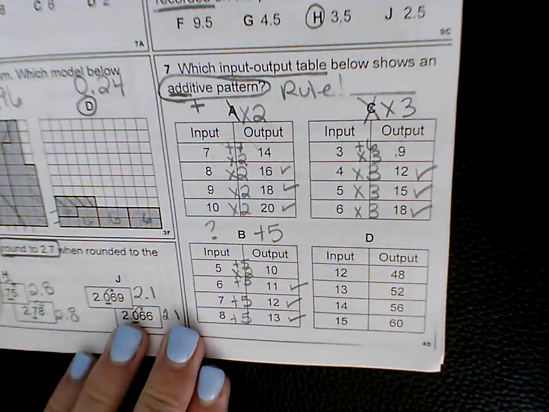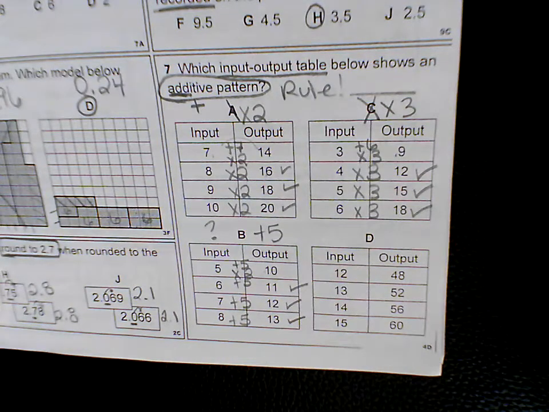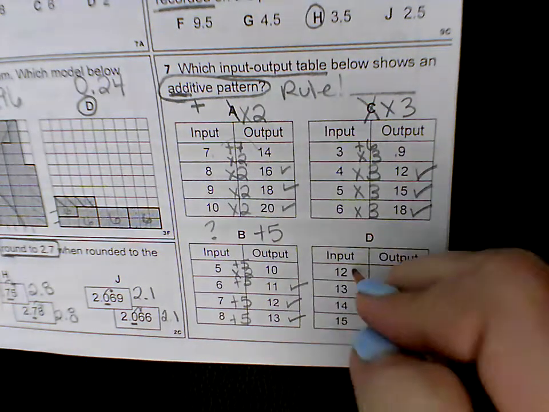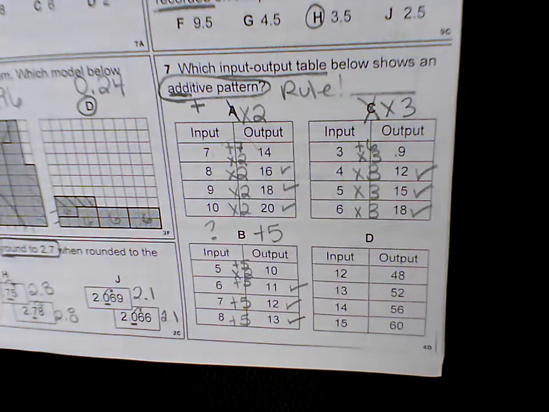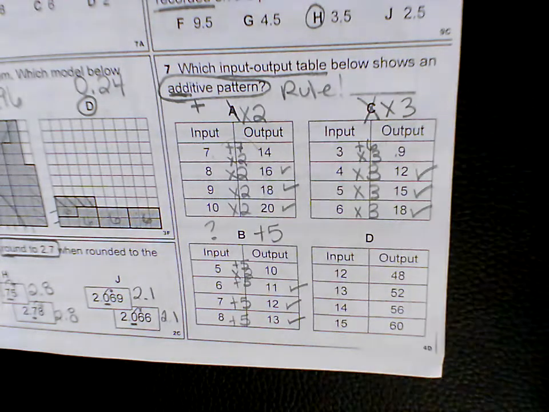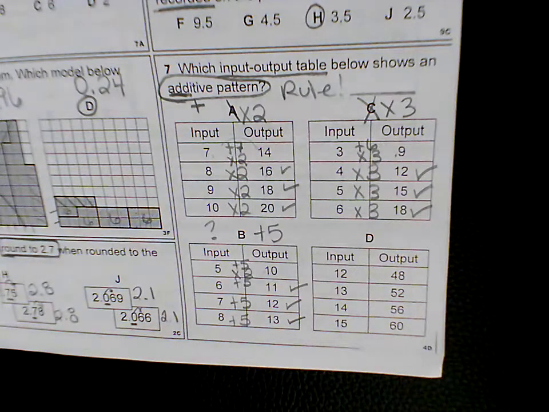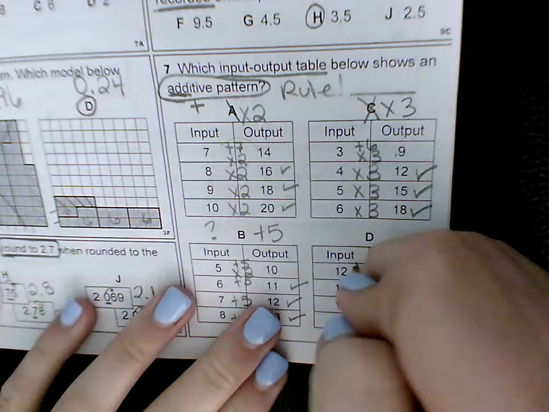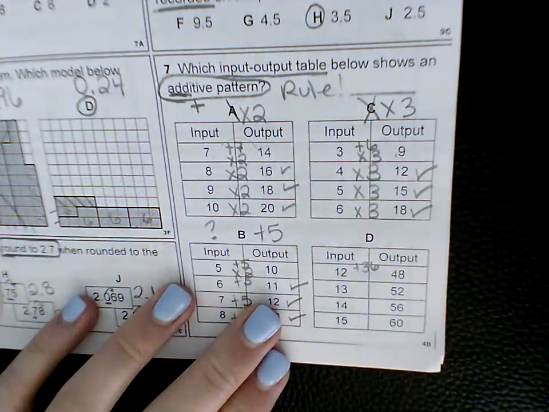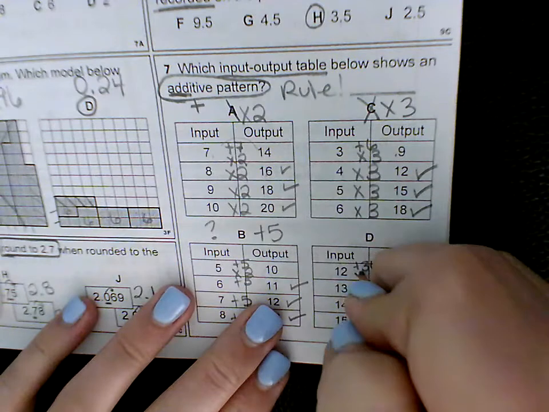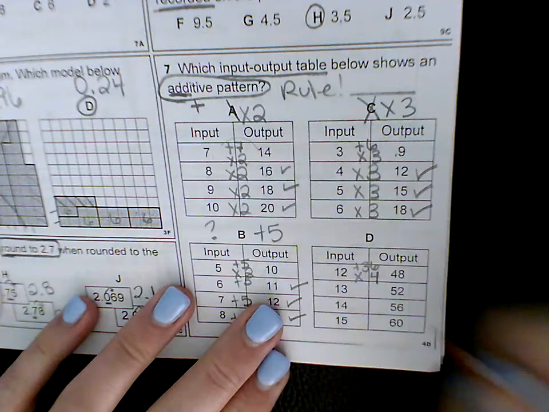But let's look at our last option. 12 and 48. Well, it's getting bigger, so once again, it has to be adding or multiplying. So if I'm adding, let's see what I would have to add. 36 to get 48, or I could multiply by 4.